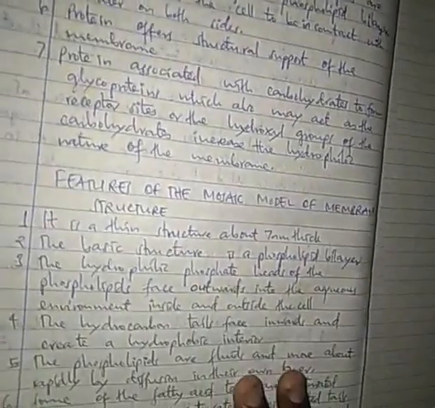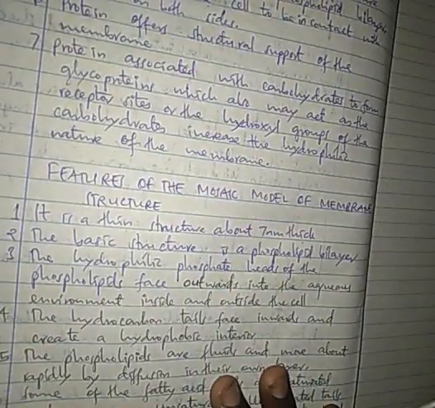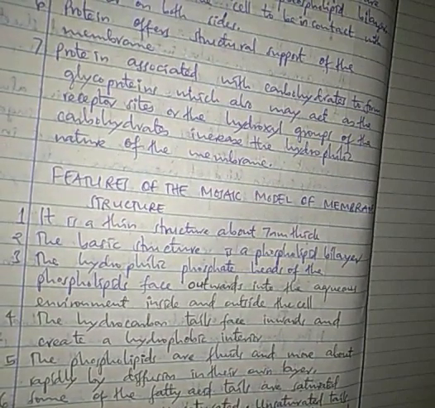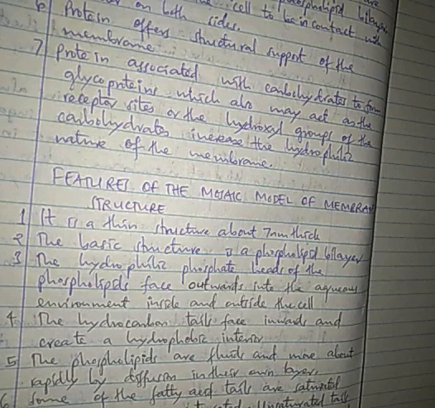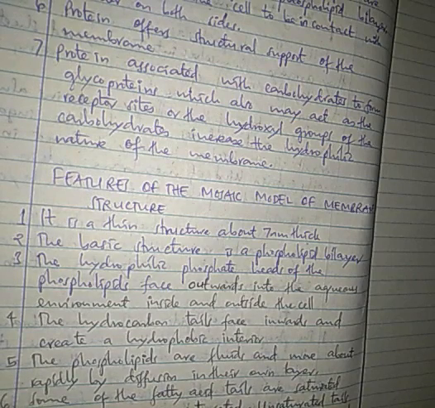Now from there, features. Tumeshaona hiyo lipidi. Features of the fluid mosaic model of the membrane structure. Hizi features ziko kwenye BSc na huwa zinaulizwa. Utaje features of the fluid mosaic model.